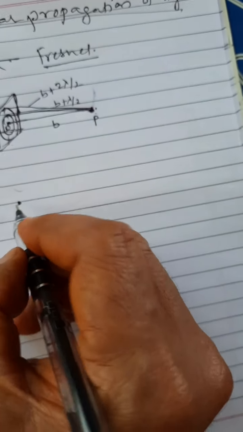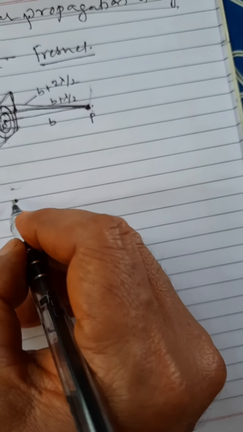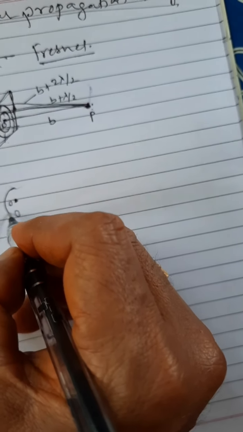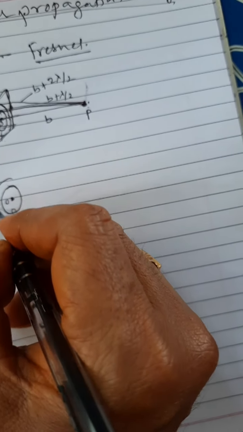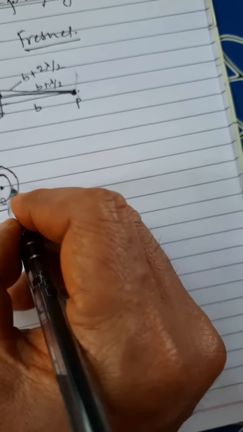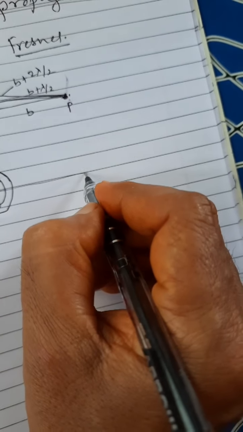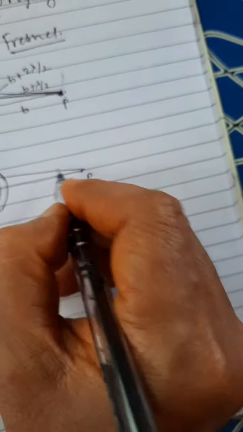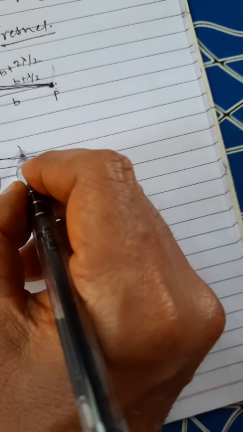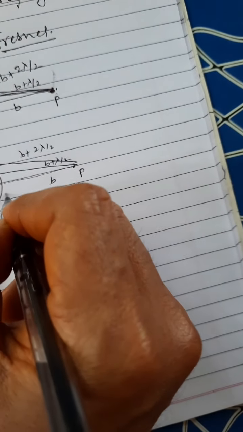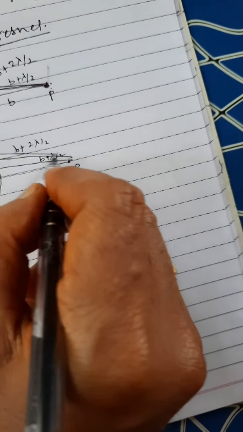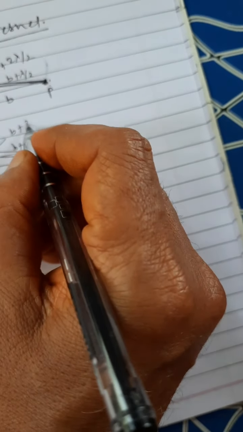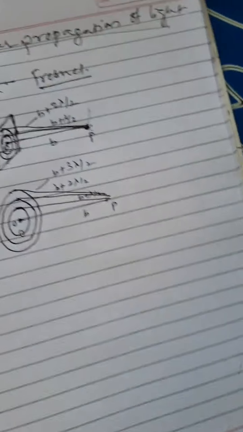O is the point on the wavefront, and this is point P. This distance is b, this distance is b plus lambda by 2, then b plus 2 lambda by 2, and this with b plus 3 lambda by 2, like that.